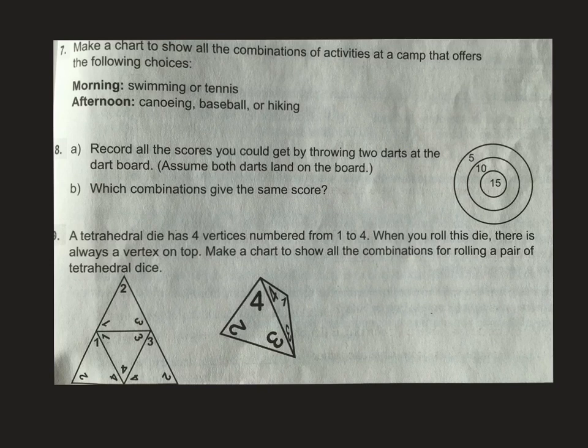Number 7 is going to ask you to make a chart to show all the combinations of activities at a camp. So for the morning, there's swimming or tennis. In the afternoon, there's canoeing, baseball, or hiking. So remember, the number of afternoon choices tells you how many times you need to write swimming and how many times you need to write tennis so that you have spaces to match each of them up with it.